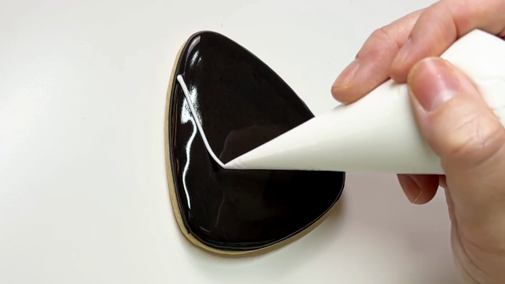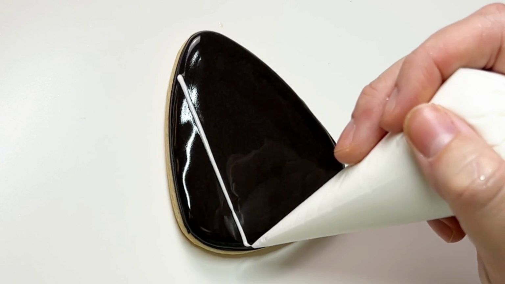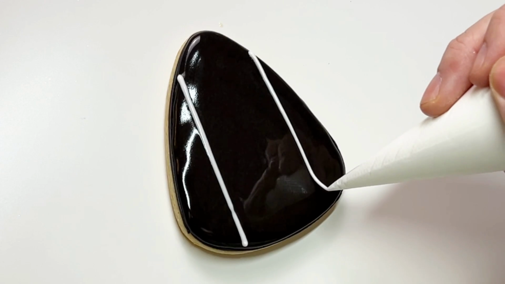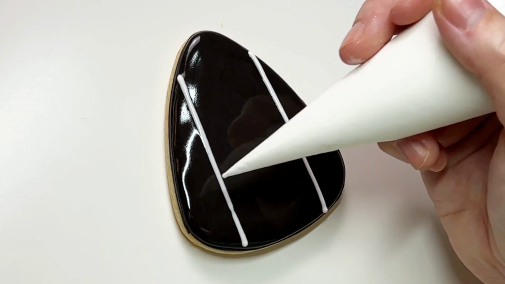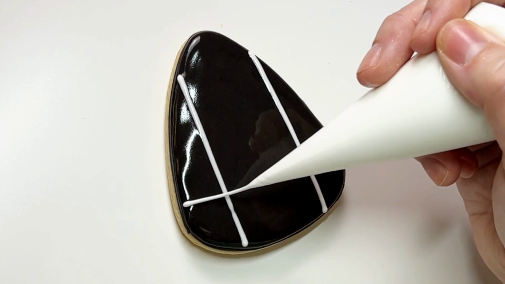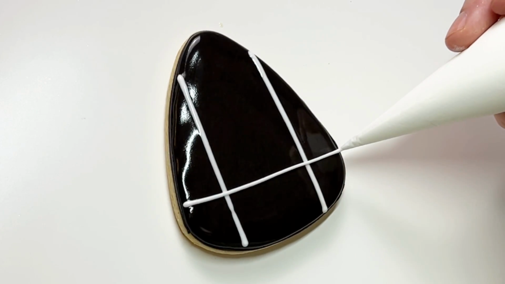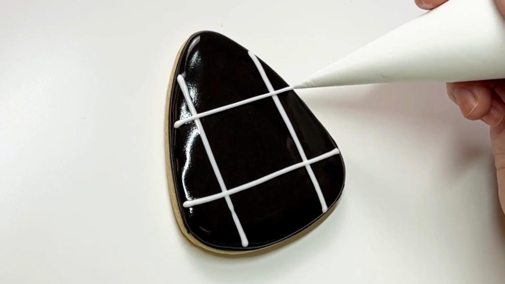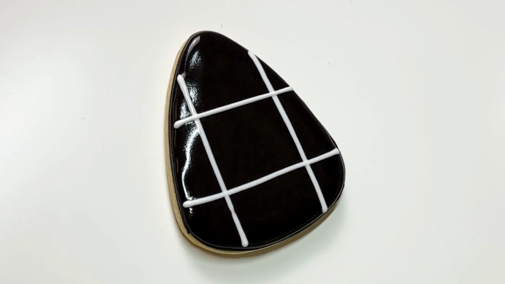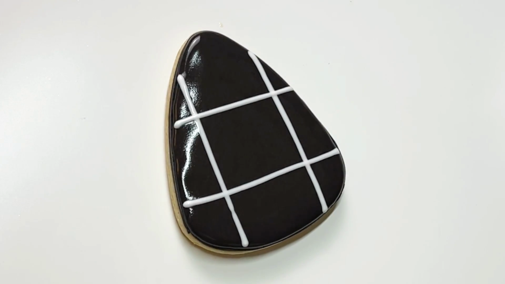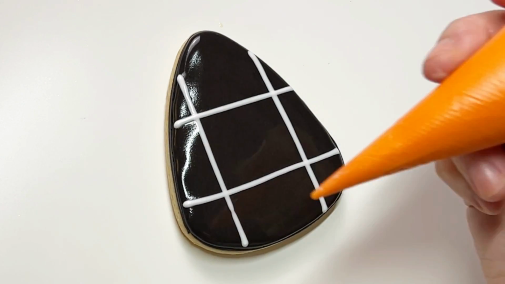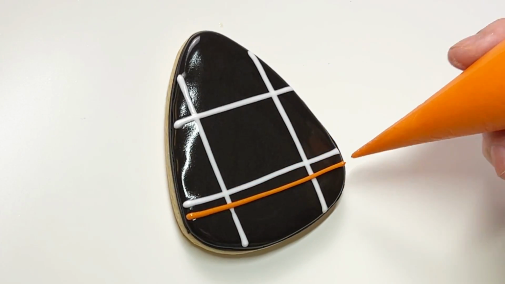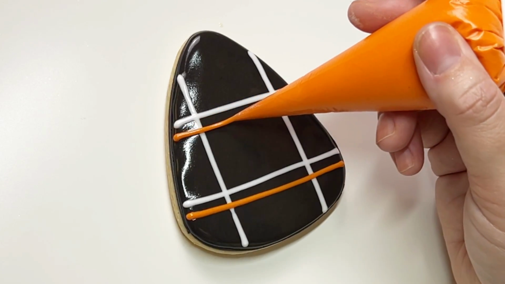So this here did the same deal. Started with outlining in black, flooded in black. It's still wet, and I moved immediately to do this wet on wet plaid. I will say in terms of wet on wet lines, in a way it's definitely harder because you're using a flood consistency, right? This is all flood consistency and it comes out of the bag so much faster. It's definitely harder to control.